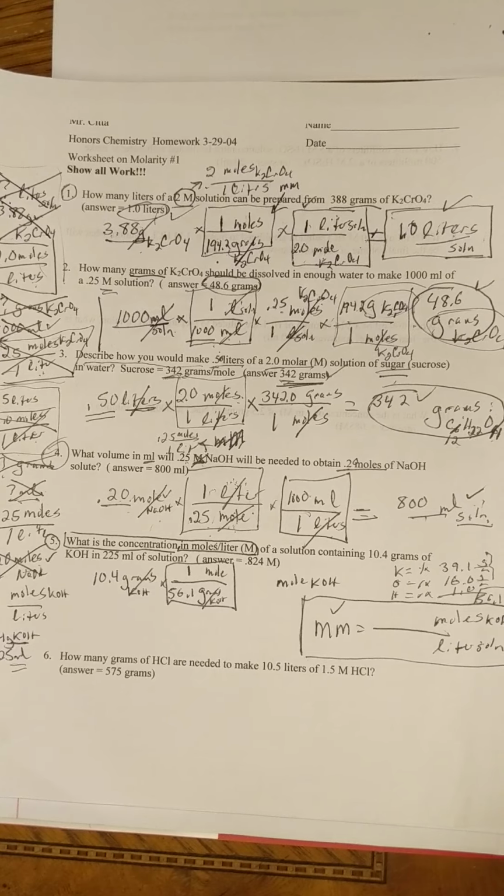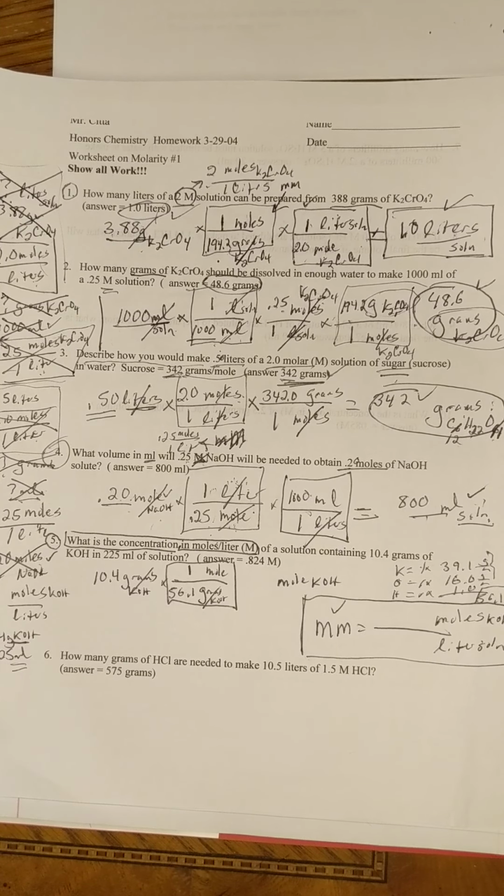So now I'm going to just find the calculator and divide that. So I got 10.4 divided by 56.1. I get 0.185, 3 significant figures. Now when I look at what I'm trying to find, molarity, that's equal to 0.185 moles.